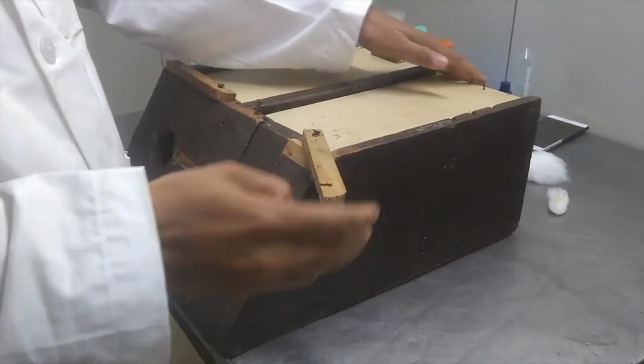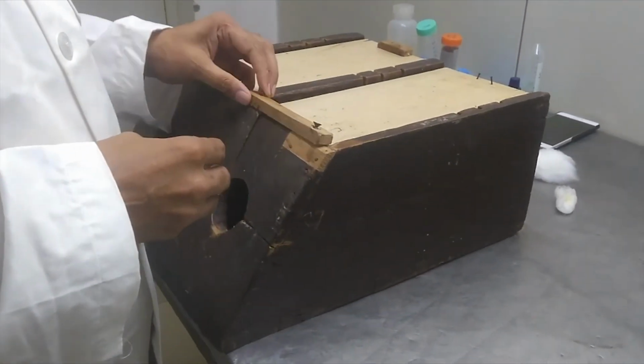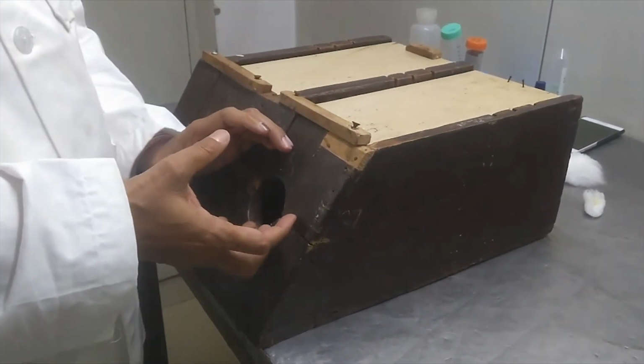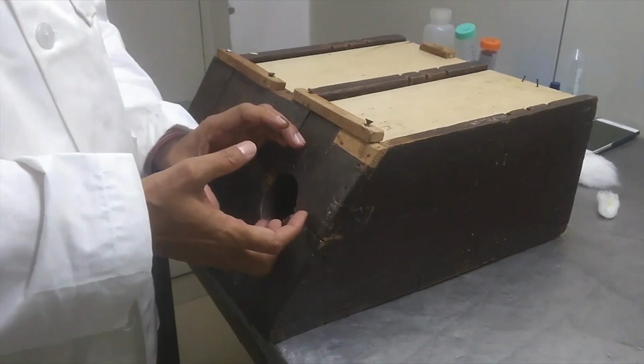Like this. And we lock the neck region, and the animal is ready with his head out and the ear outside, from where we have to bleed.